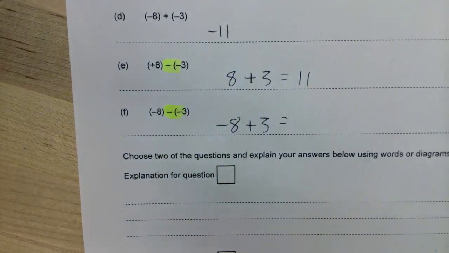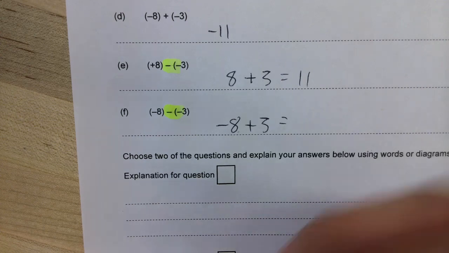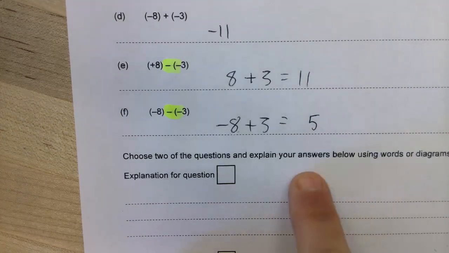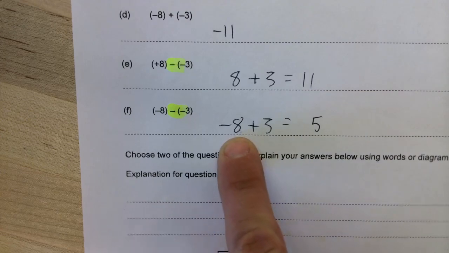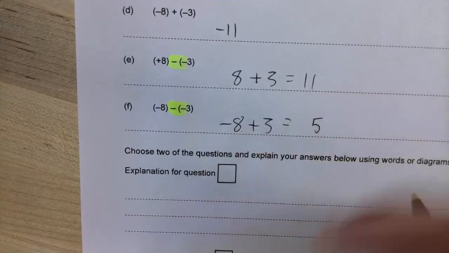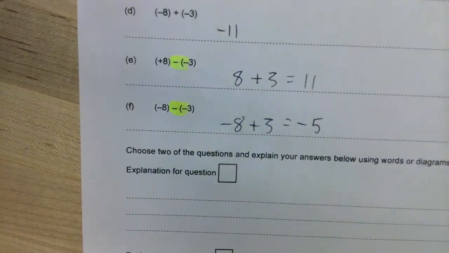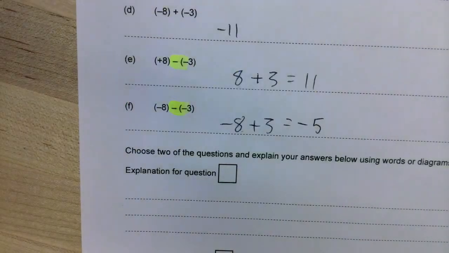Okay, so how far is 3 from 0? Don't overthink that. How far is negative 8 from 0? What's the difference between those numbers? 5. What do I need to do to make sure I keep it correct, though? Since this number was the stronger number, my sign must follow that, okay?